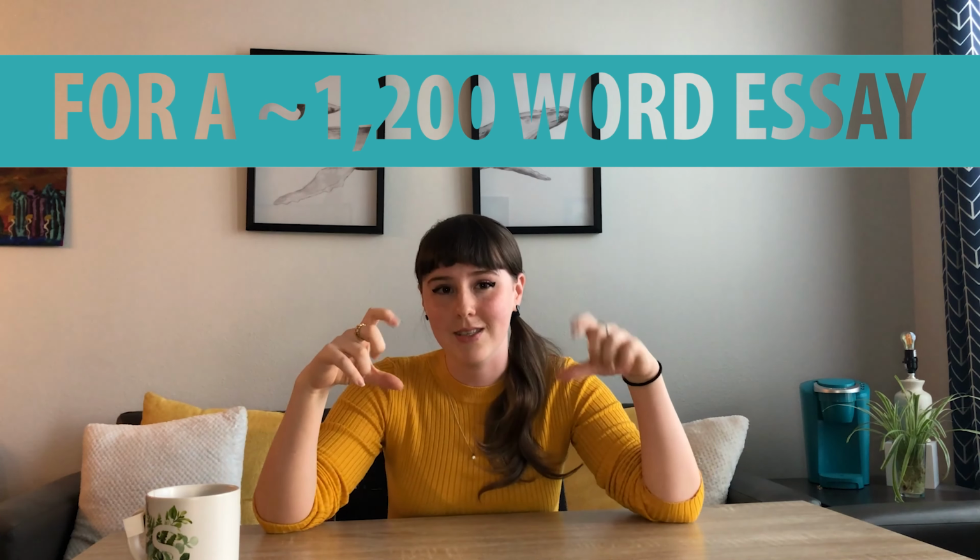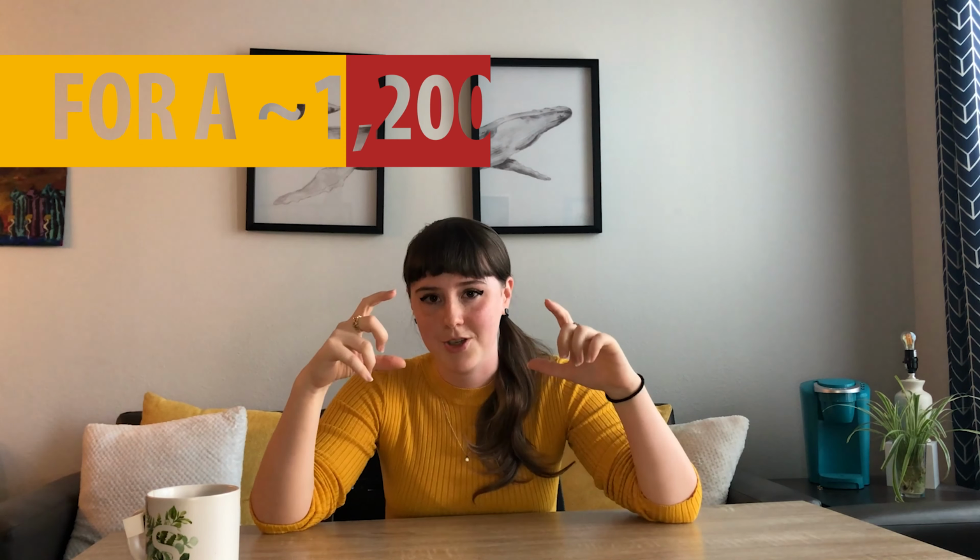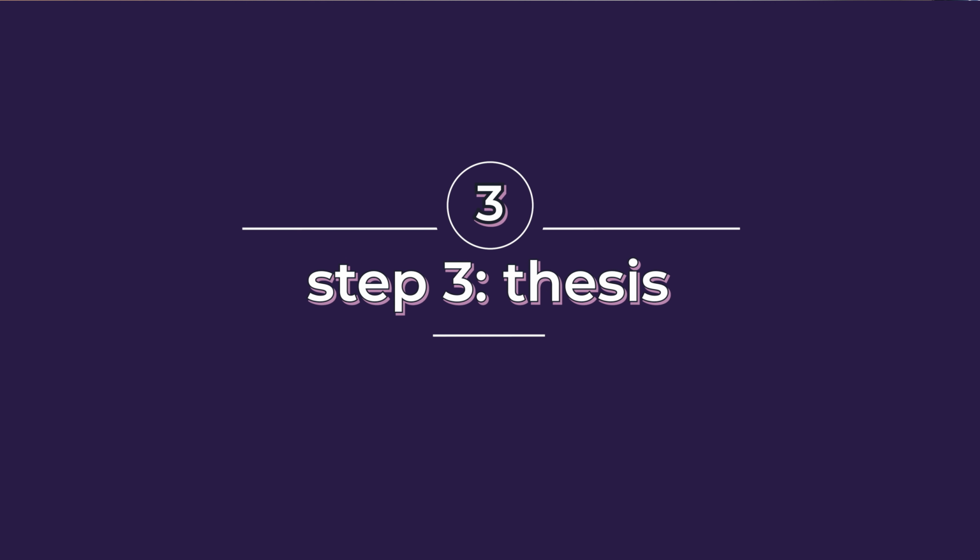So background information can be long, it can be short. Typically it's between 2 to 6 sentences within your introduction. Now, after you've written a little bit of background about whatever your topic is, you can jump right into the thesis. Now, a thesis has 2 elements within this last step.